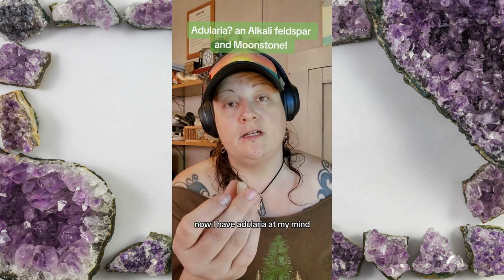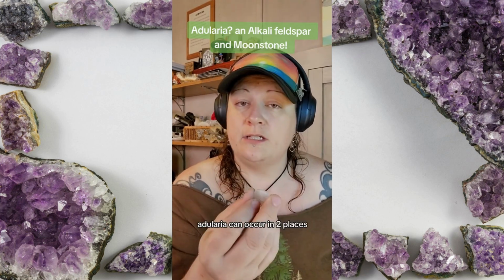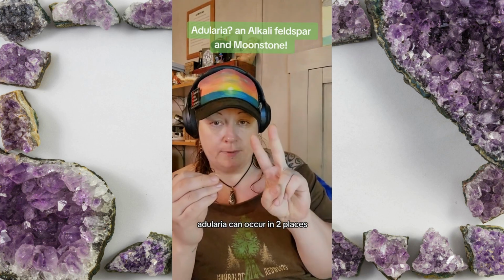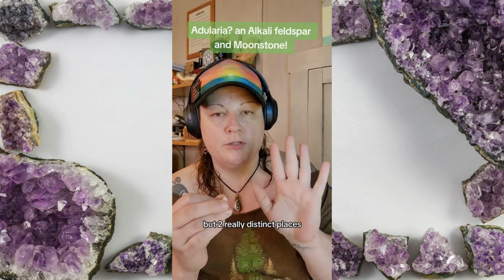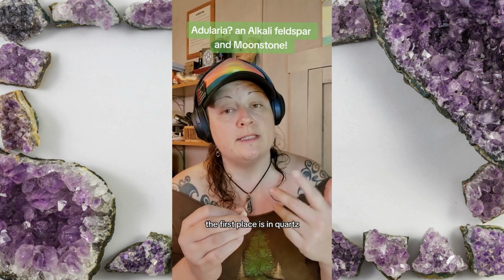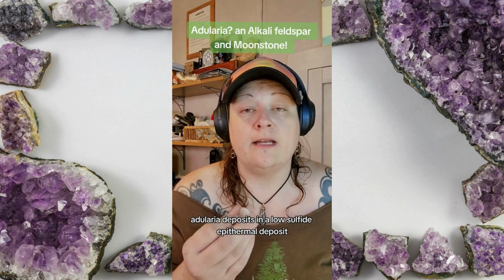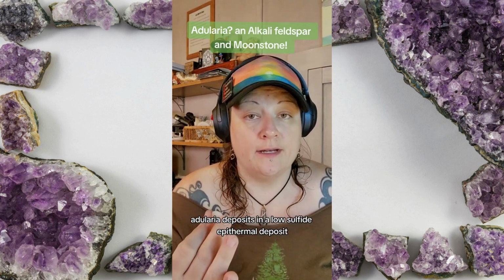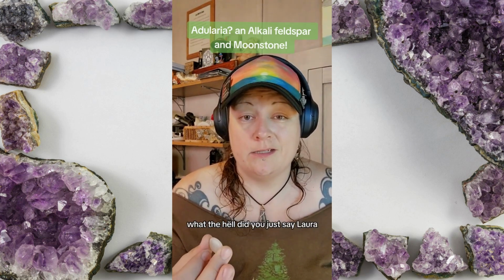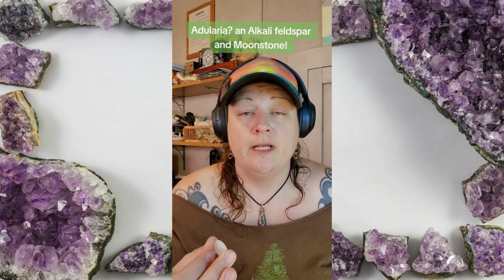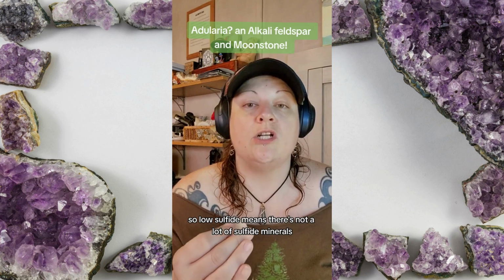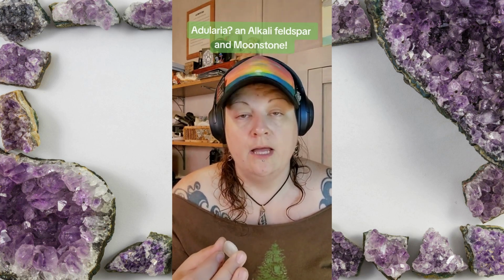Now, I have adularia at my mine. Adularia can occur in two places, probably more, but two really distinct places. The first place is in quartz adularia deposits in a low sulfide epithermal deposit. What the hell did you just say, Laura? So low sulfide means there's not a lot of sulfide minerals.